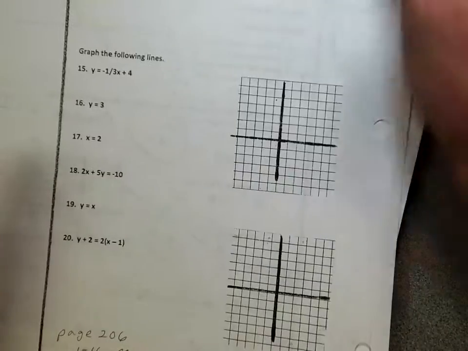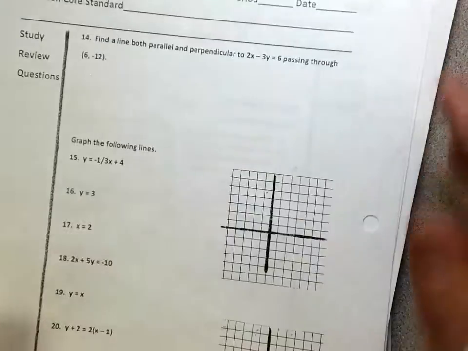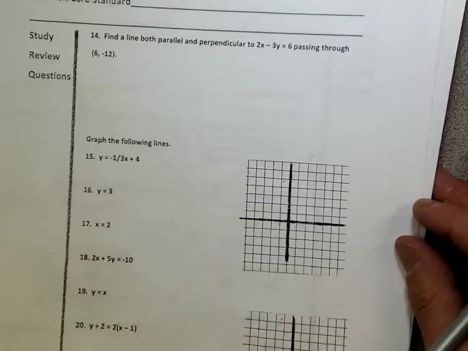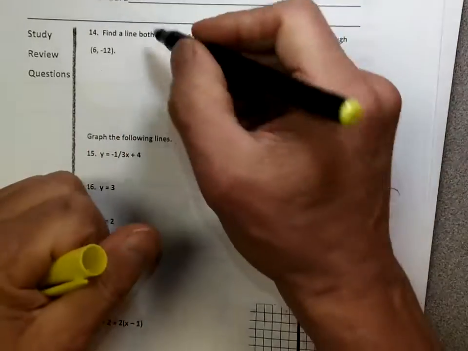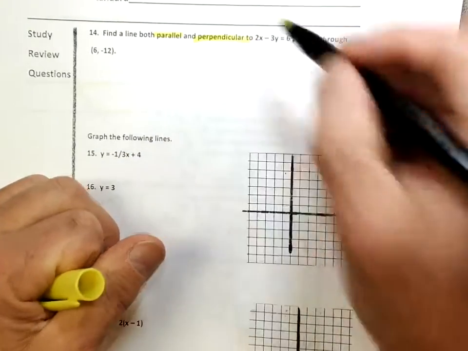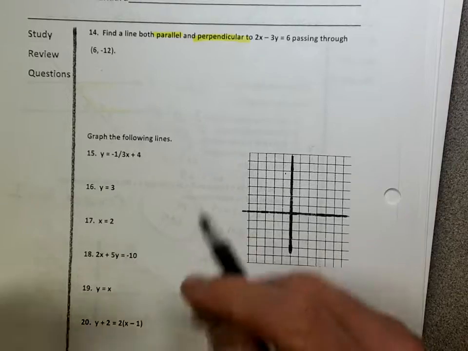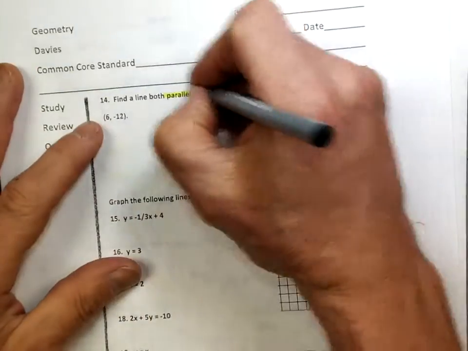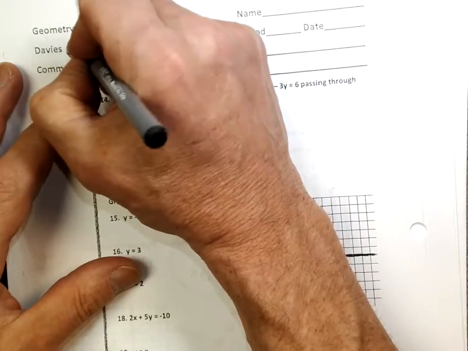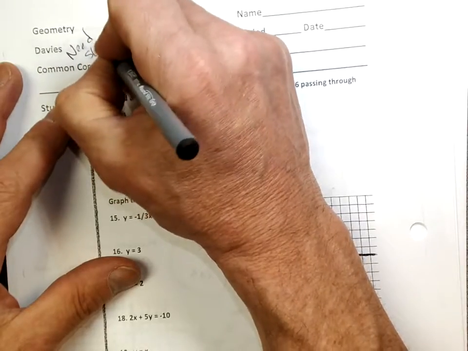All right, now, number 14 actually has two different questions. One is parallel, and the other is perpendicular, okay? So parallel and perpendicular, two different equations, okay? But before I do anything on this one, I have to find some slope. So I need the slope. So I'm going to probably work up here. I need to know what the slope is.